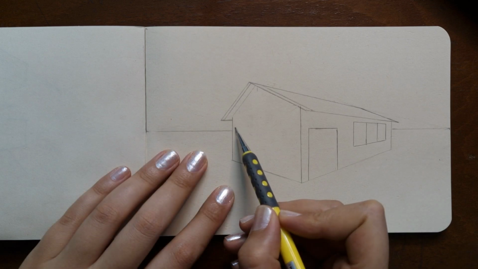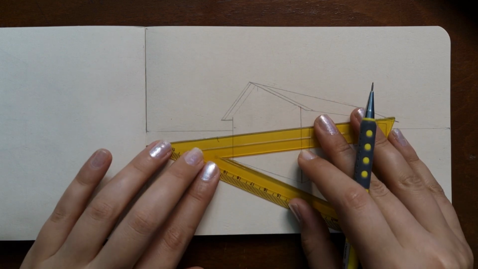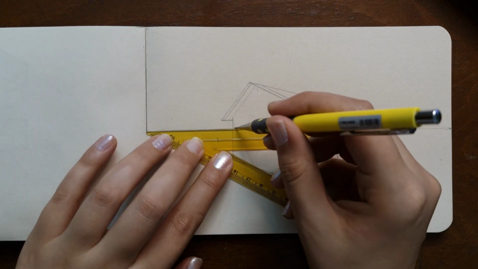We can add another door here, just like we did on the other side. I'm placing it right at the left corner of this square.